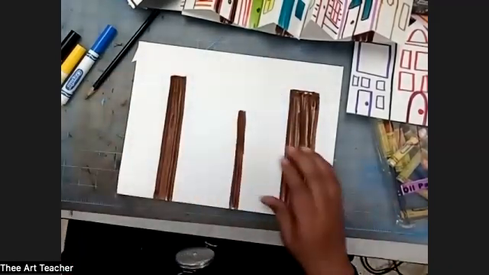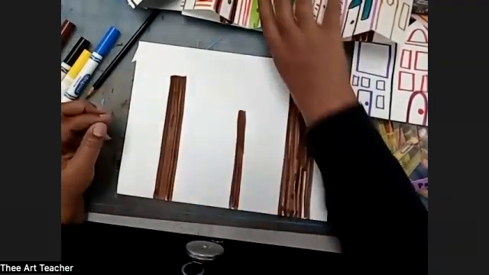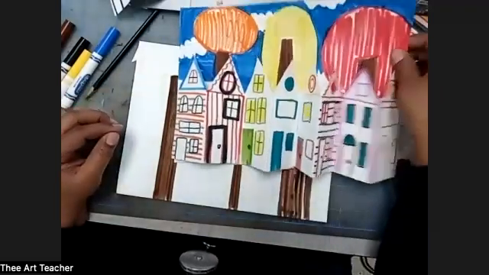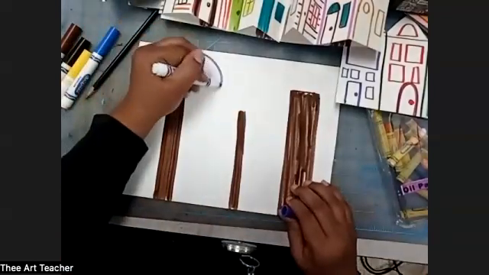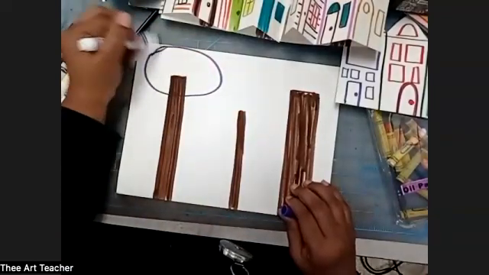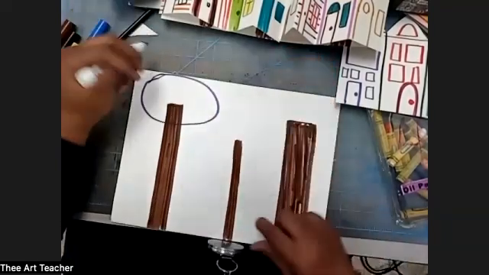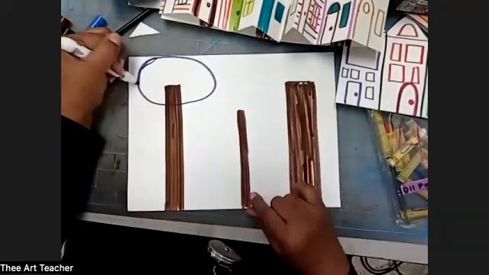And now, I made the trees cool colors in this one, but you can make your trees any color you want. Let's see. I'm just gonna add an oval on top of this one. Move that out of the way to make my marker follow the paper.